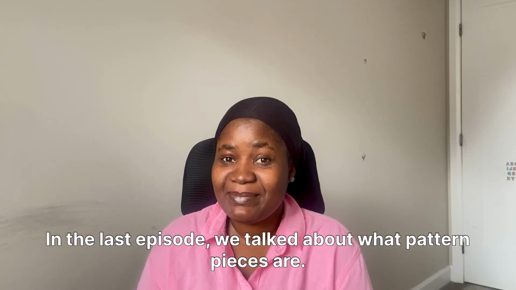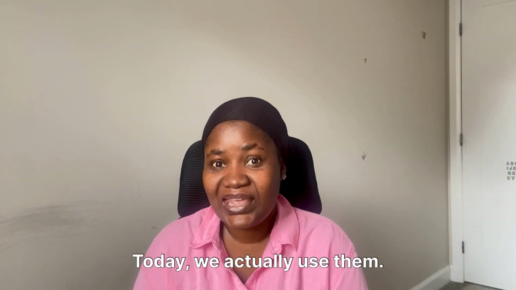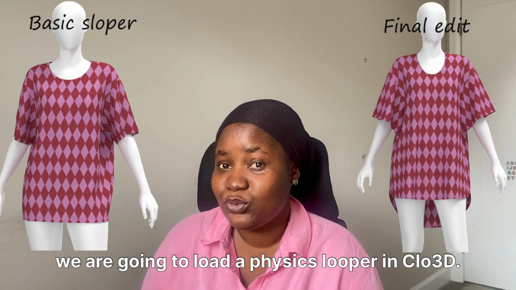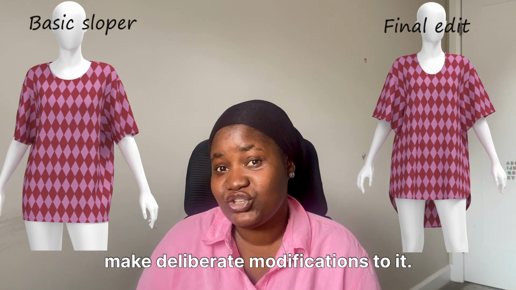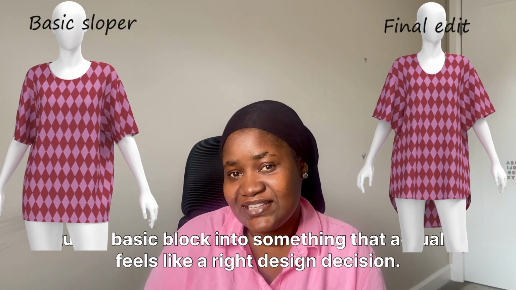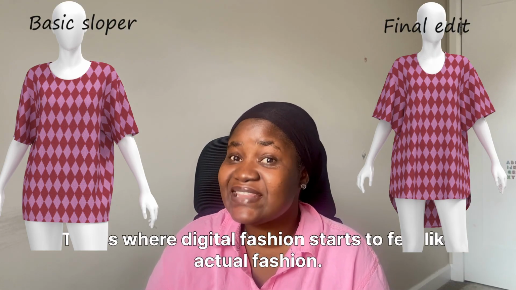Last episode, we talked about what pattern pieces are. Today, we actually use them. We are going to load a basic sloper into 3D, make deliberate modifications to it, and turn a basic block into something that actually feels like a design decision. This is where digital fashion starts to feel like actual fashion.